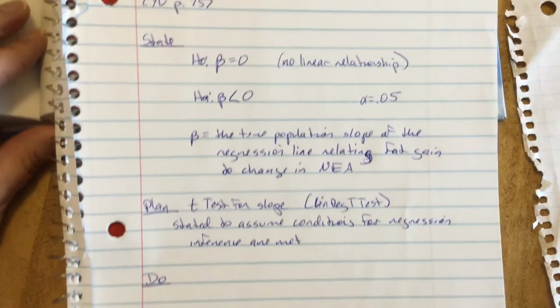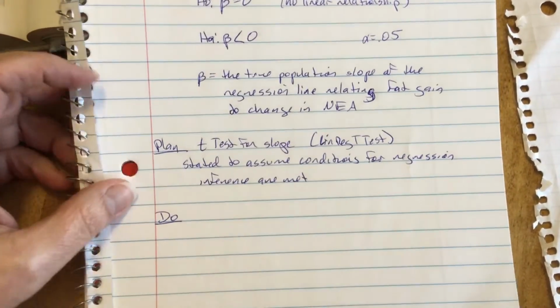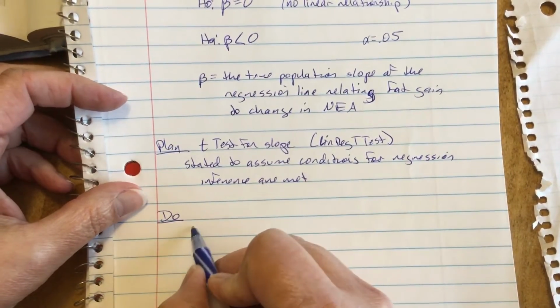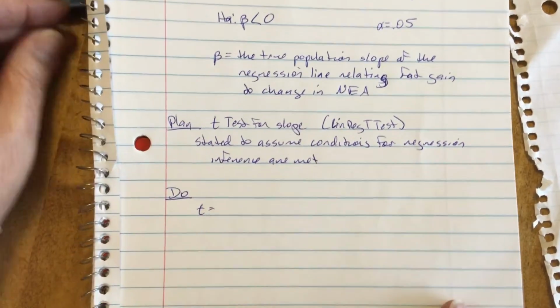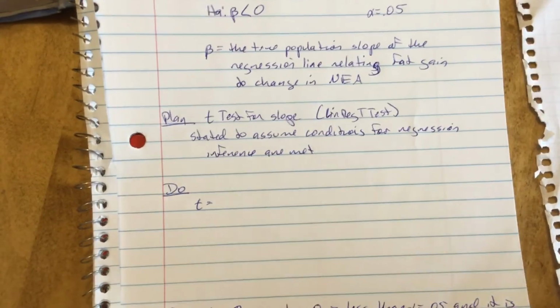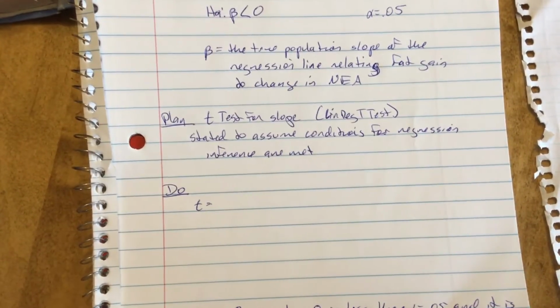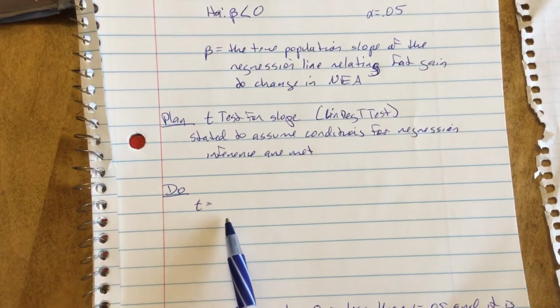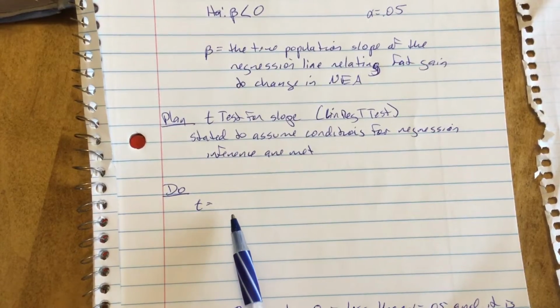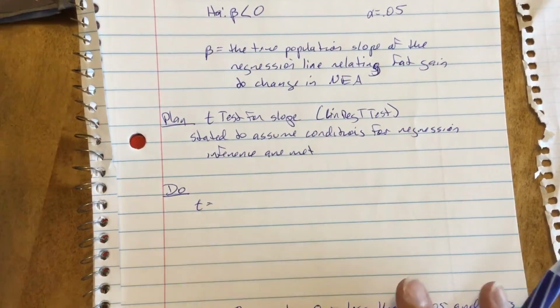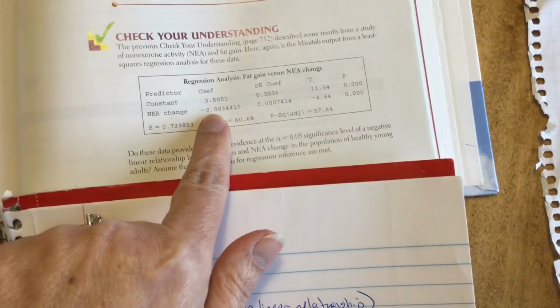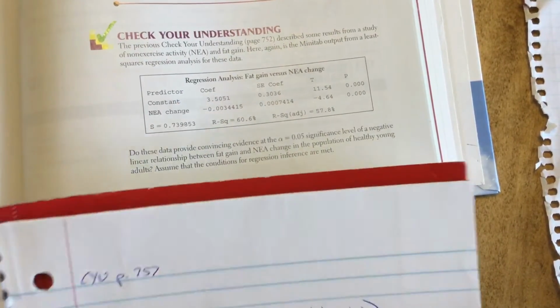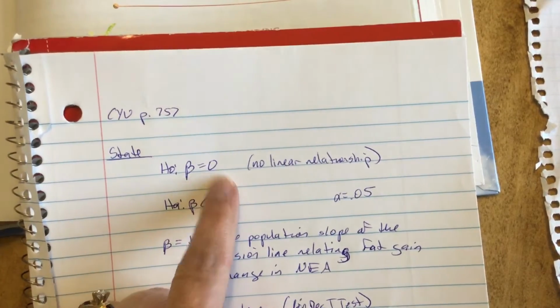Okay, the do, so now I know it's a t-test, so I'm going to have to find my t-score. And if we recall from doing significance tests on mean, the t-score is just the sample minus the mean of the Ho divided by the standard deviation of the sampling distribution. Well, here, my sample slope is the one from my printout. That's the slope from my sample, okay? And then my slope from my null hypothesis, of course, is 0.